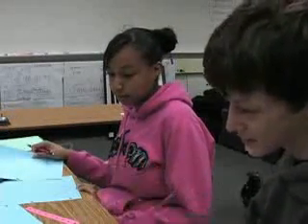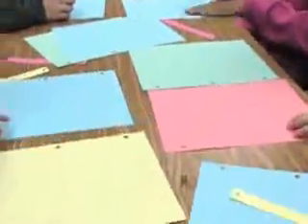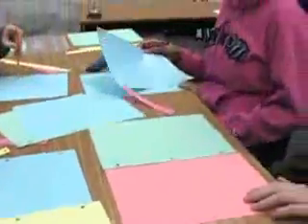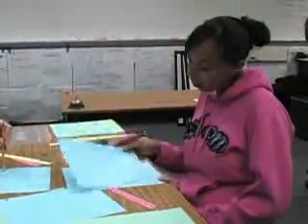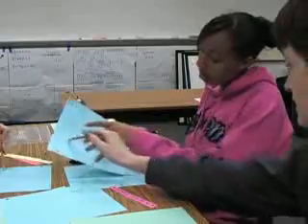Okay, so I have a rectangle and a rhombus. What do you guys have that isn't a rectangle or rhombus? Okay, this is a rhombus. I have a rectangle and then I have this. I'm not sure if it's a kite. This side and this side have to be the same for a kite. This side is longer than that side, so it's not a kite.